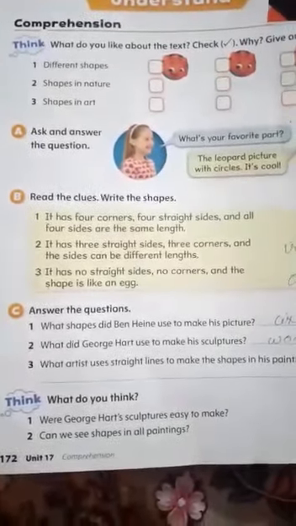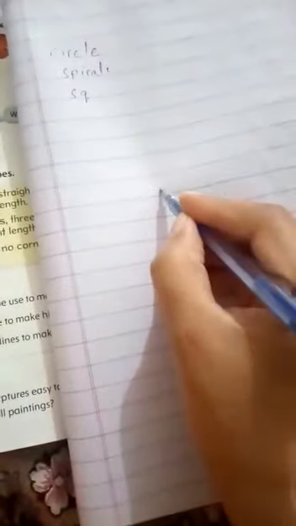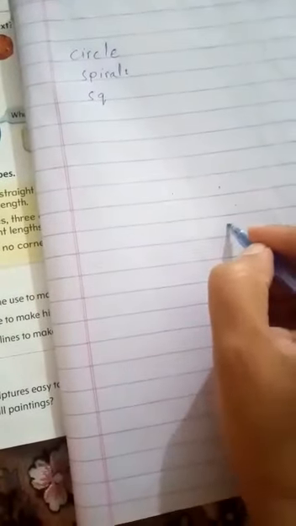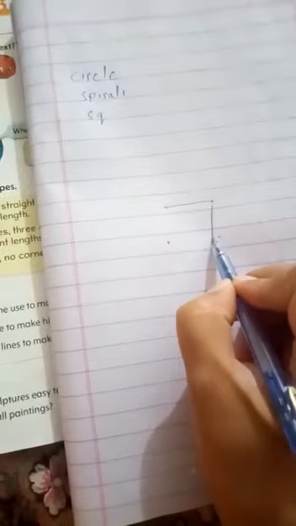Okay, now the first one is it has four corners, four straight sides, and all four sides are the same length. So let's do this. It has four corners, like it has one, two, three, and four corners and four straight sides. It is straight. One, two, three, four, and all four sides are the same length. What is it? Think of it. It is a square. Yes, it is a square.